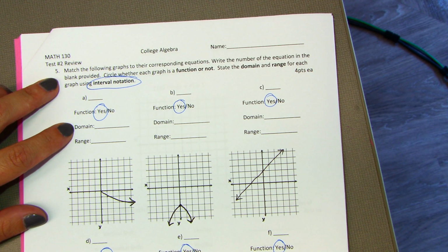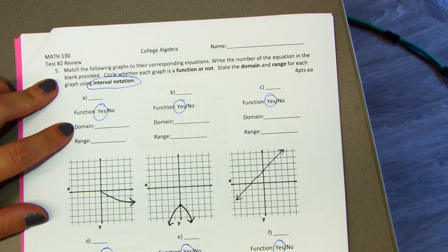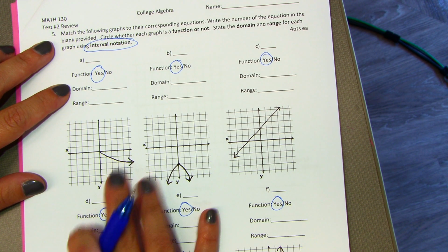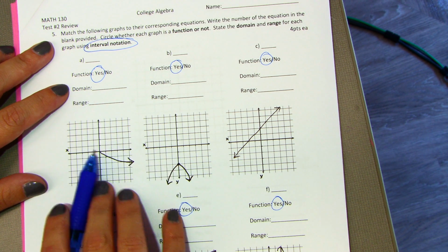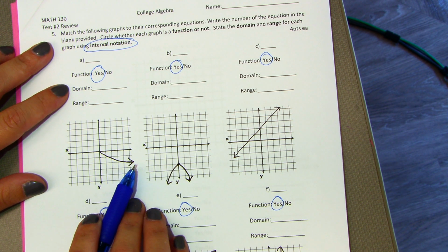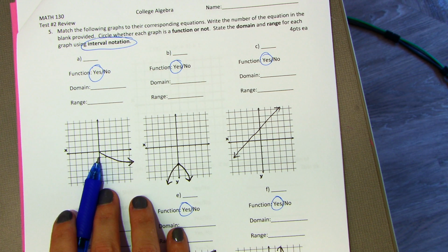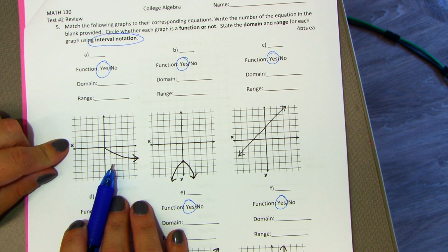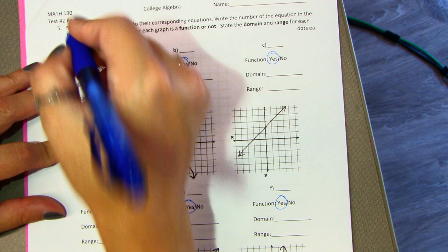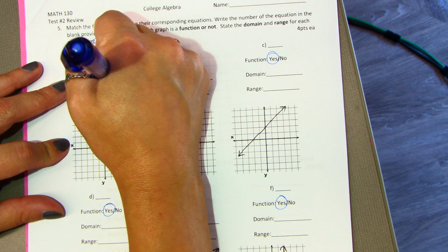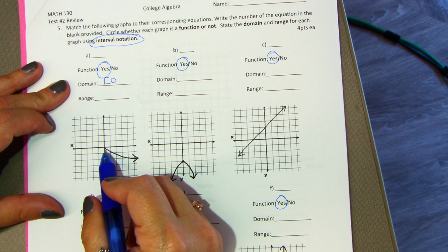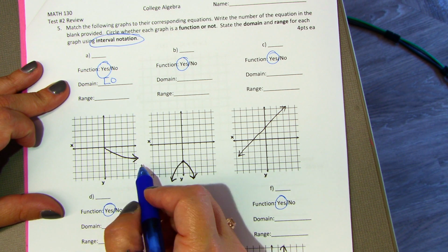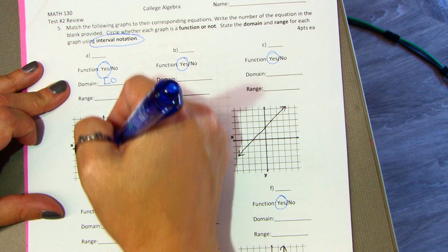So if I'm thinking about the domain, which is all of the x's that work for this function, the first thing I'm going to notice is that my function stops at 0. I have no negative x's in this function. So my lower limit is going to be 0, and it's included with this graph. There's no open circle here. It's a filled in circle at 0, so I'm going to include it. And then it shoots off in the positive direction for my x's. So that would be the domain, from 0 to infinity.